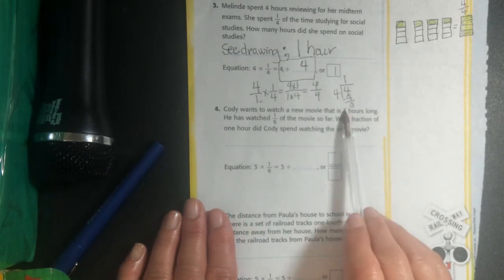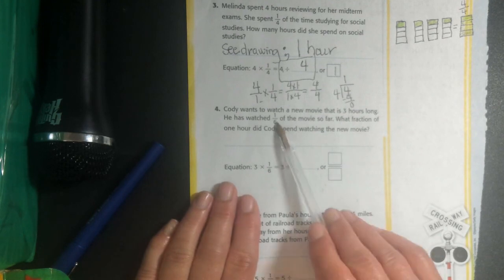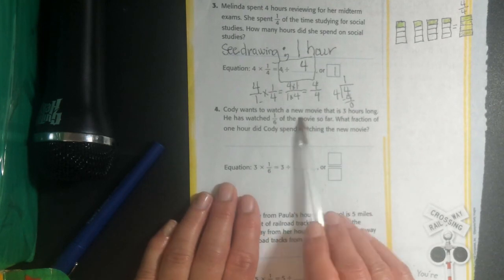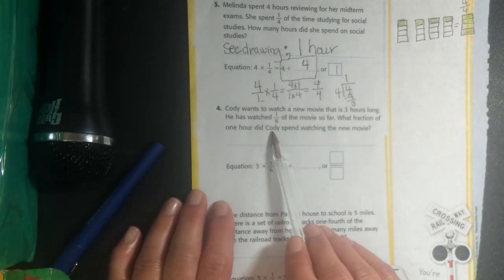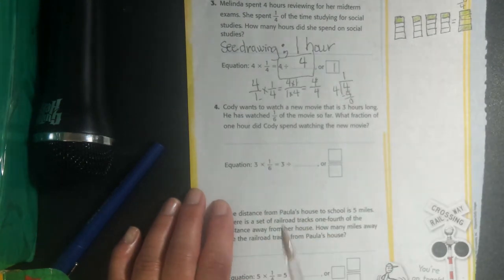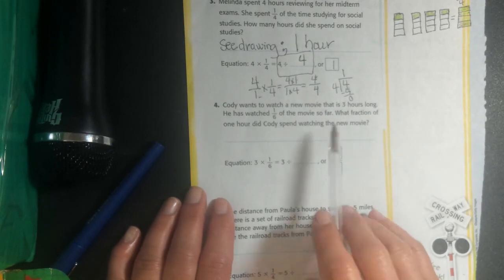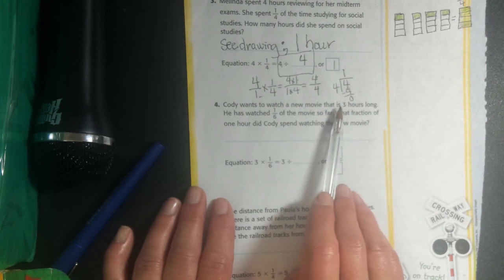So, right, we're saying 3 hours that he spent watching his movie. But out of 1 hour, if he's watched 1/6 of the movie so far, it's 3 hours long. So how many hours out of the 1 hour did he, in 1 hour, what's the percentage of the movie he's watched? So what fraction of 1 hour did Cody spend watching the new movie? Sorry, that's what they're asking. So how much time out of his 3 hours he watched 1/6 of it?